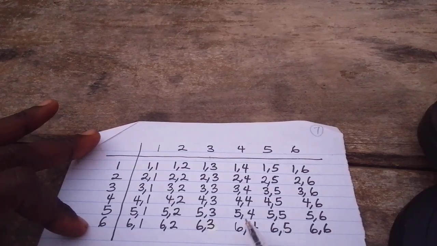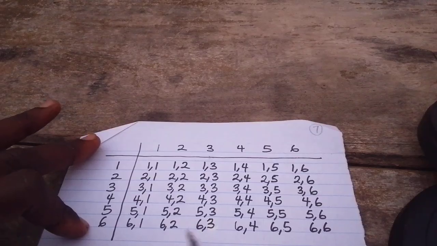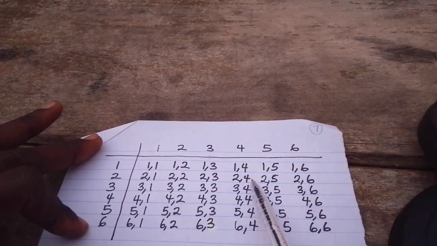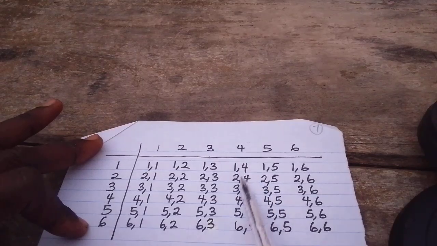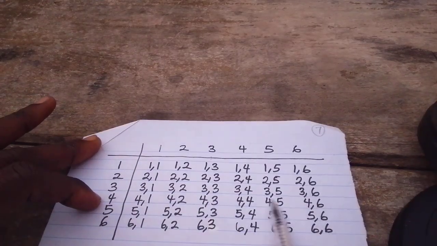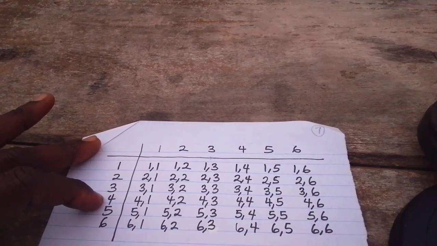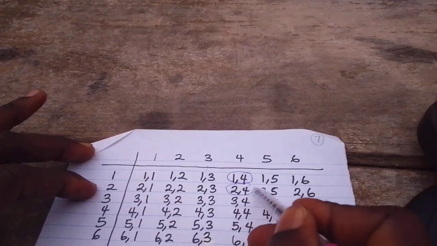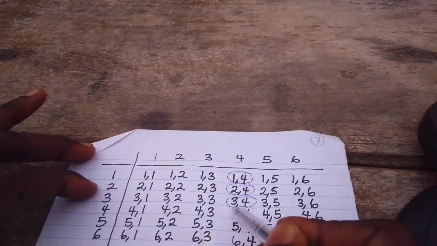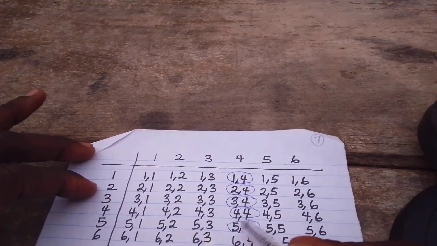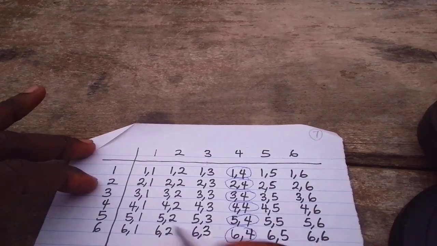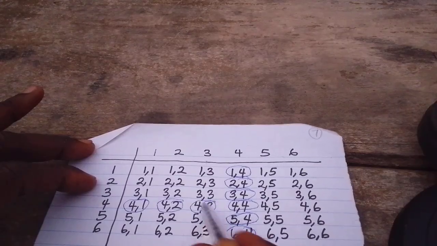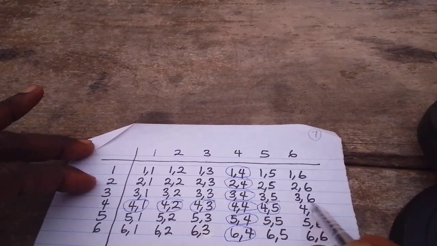So now the question says, what is the probability that number 4 will turn up at least once? If you look at it, we have 4 turning up in this column, and also in this row, we have 4 turning up at least once. So how many times do you have it? You can have this 1, 2, 3, 4, 5, 6, 7, 8, 9, 10, 11.